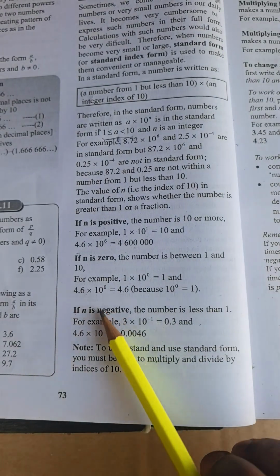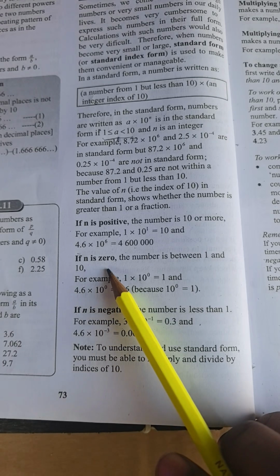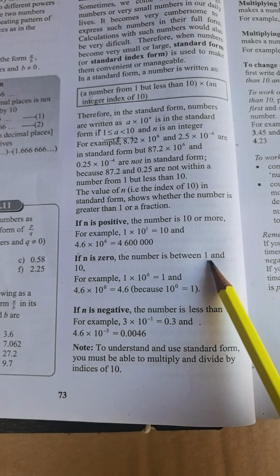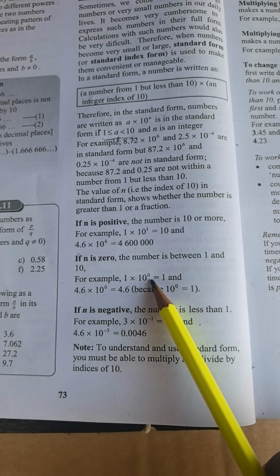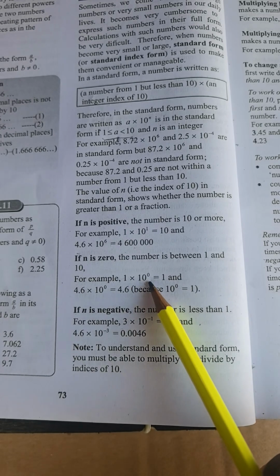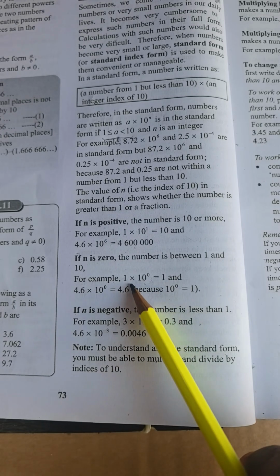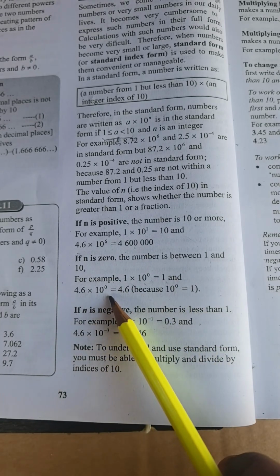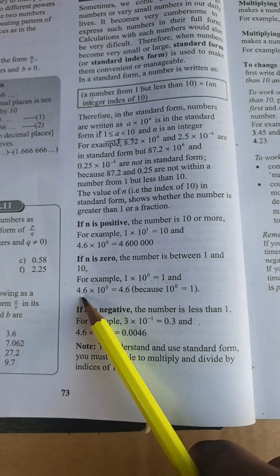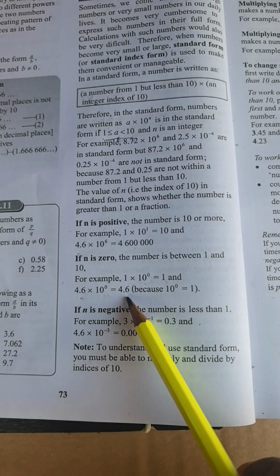Now, if n is 0, the number is between 1 and 10. For instance, 1 times 10 raised to the power 0. Any number raised to the power 0 is 1. So 1 by 1 is 1. So 4.6 times 10 raised to the power 0 is 4.6 times 1, so we are getting the same value, which is 4.6.